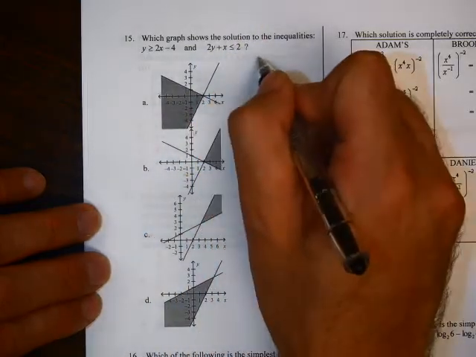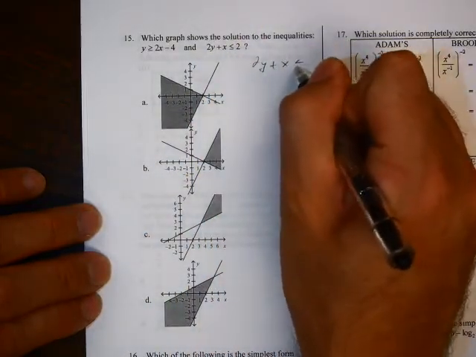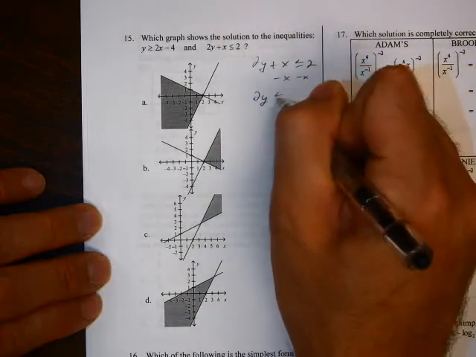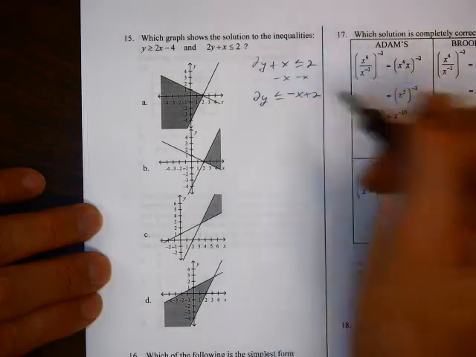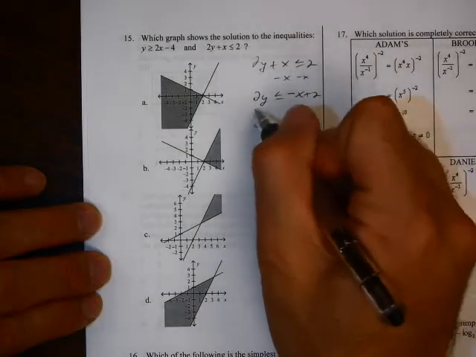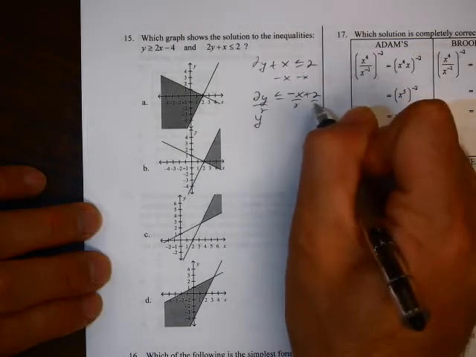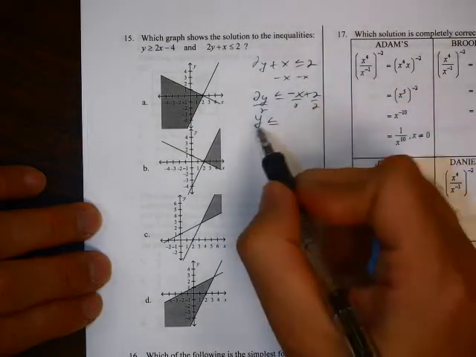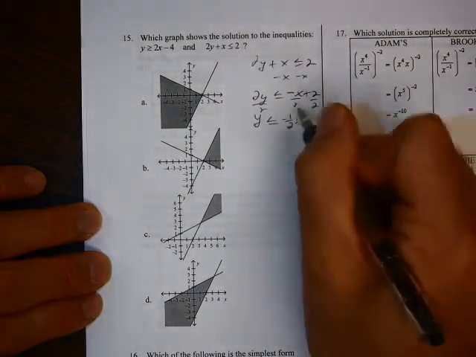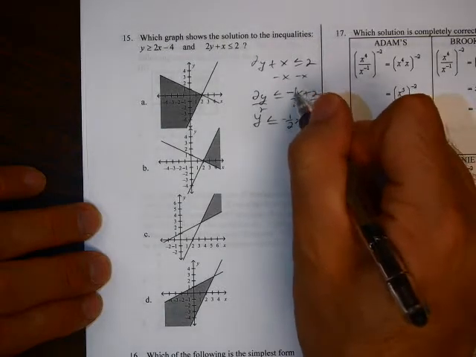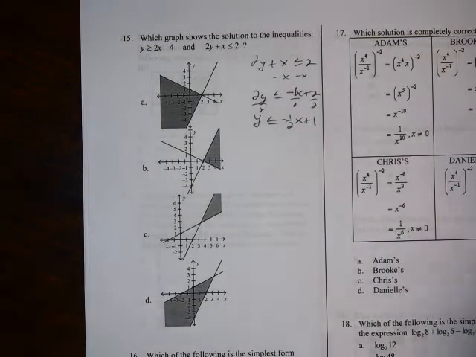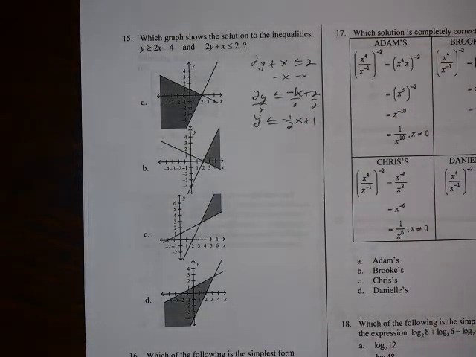So the first thing we're going to do, I'm going to rewrite it here, is subtract the x to the other side. It leaves us with 2y less than or equal to negative x plus 2. The 2 is positive, so it'll be plus 2 in the end. Then we want to divide by the 2 to get the y alone. So we're left with y is less than or equal to negative, and I'm going to write it as a fraction so we see the slope, negative 1/2 x, I'm getting that 1 from the 1 in front of x there, plus 2 divided by 2 is 1. Now we start to look at the graphs.